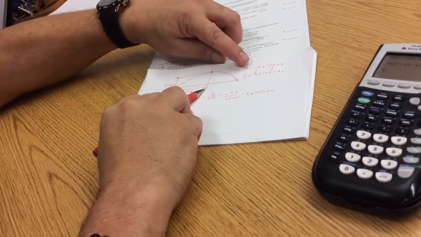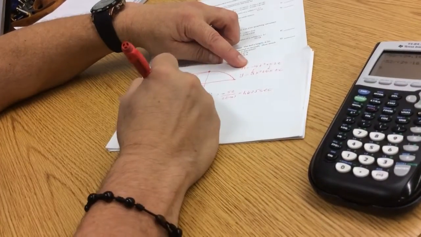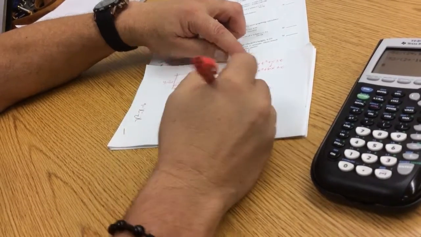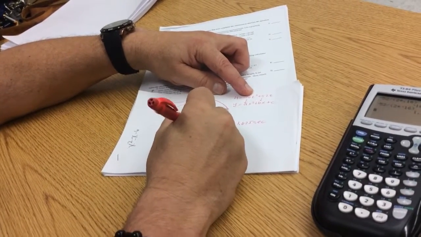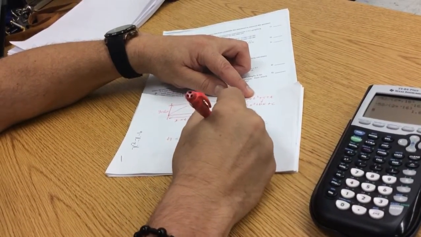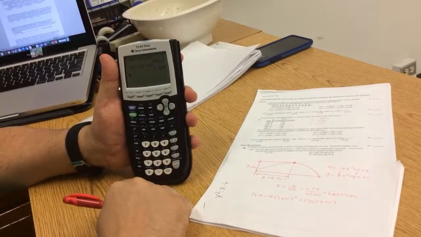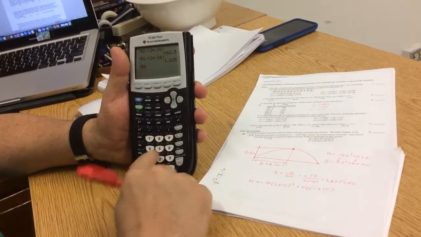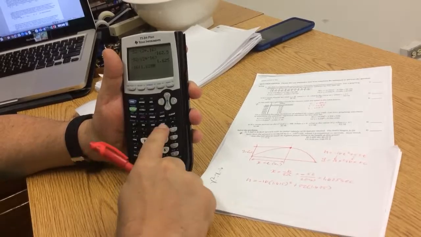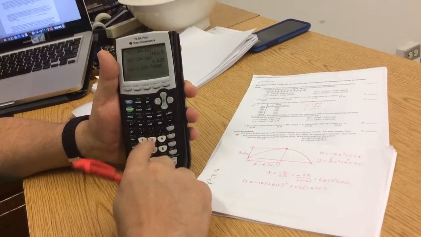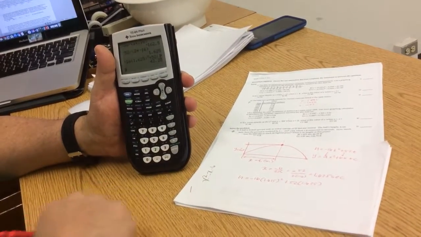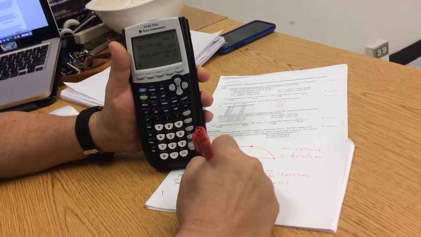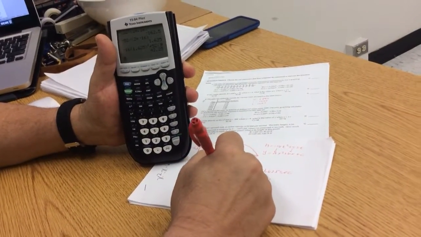To get the maximum height, that's easy. We grab the original one. h equals negative 16, but instead of putting a t, I'm going to put the seconds that I found: 1.625 squared plus 52 times 1.625. And I put that in a calculator. So I'm going to put negative 16 parentheses 1.625 squared plus 52 parentheses 1.625 again. Press enter, and that's my maximum height. I get a height of 42.25 feet.